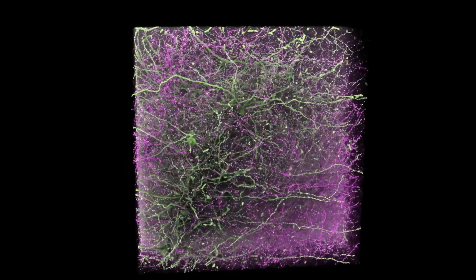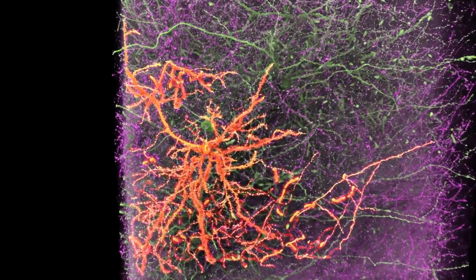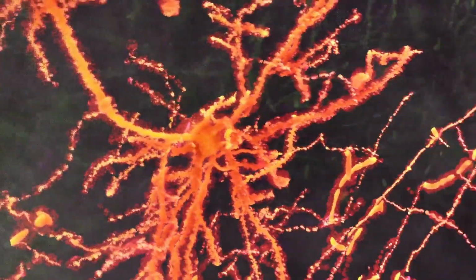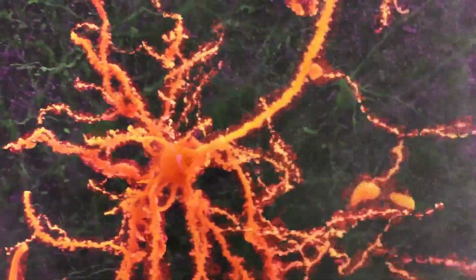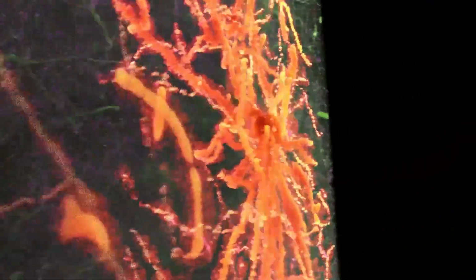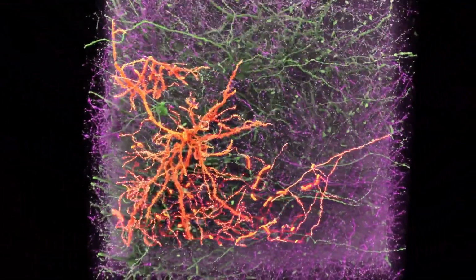connected. To help us start to understand the incredible complexity of these neural networks, we develop computational techniques that segment or isolate individual neurons. By isolating a neuron, we can measure its characteristics, like size, shape, how many branches it has, and what general type of neuron it is. This may not seem like much, but it's really important for understanding so much about the brain.